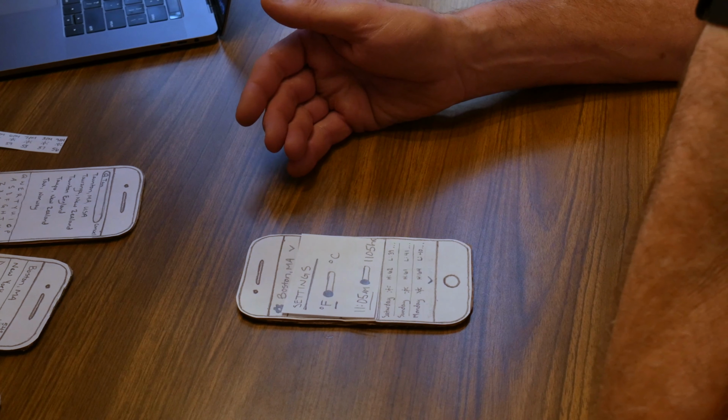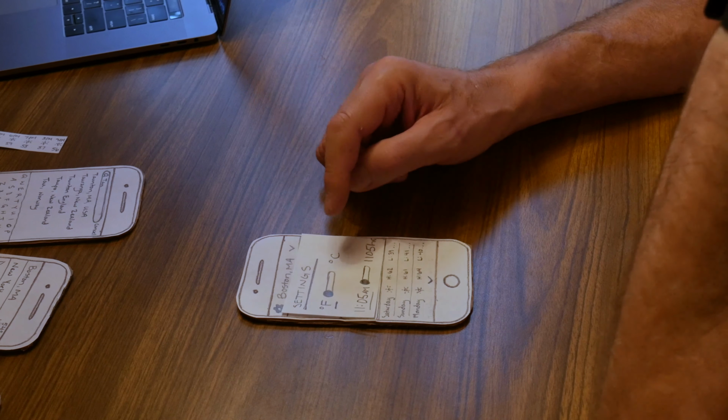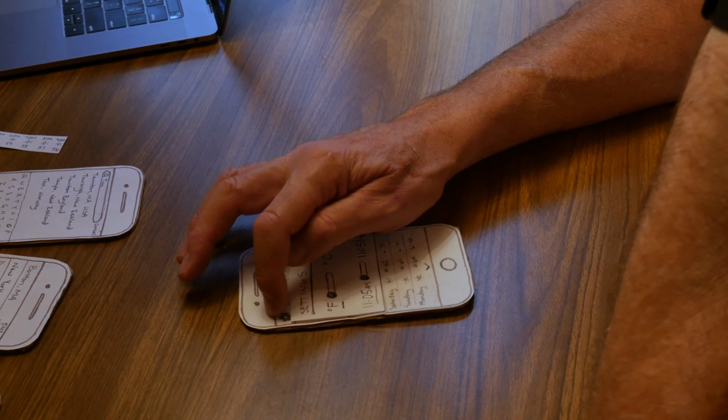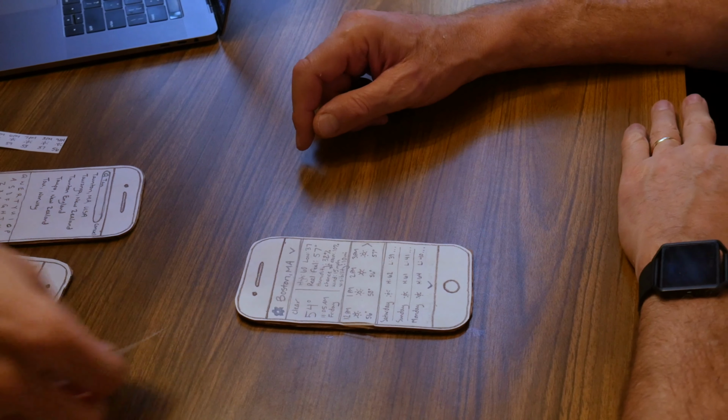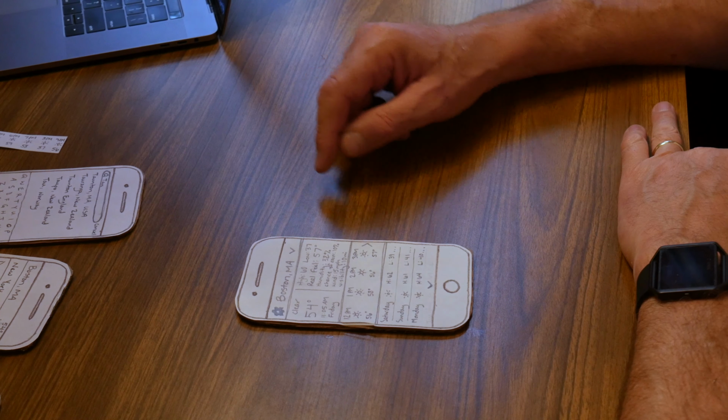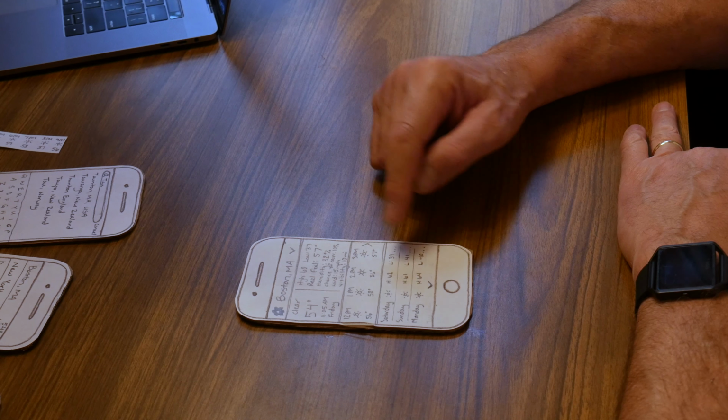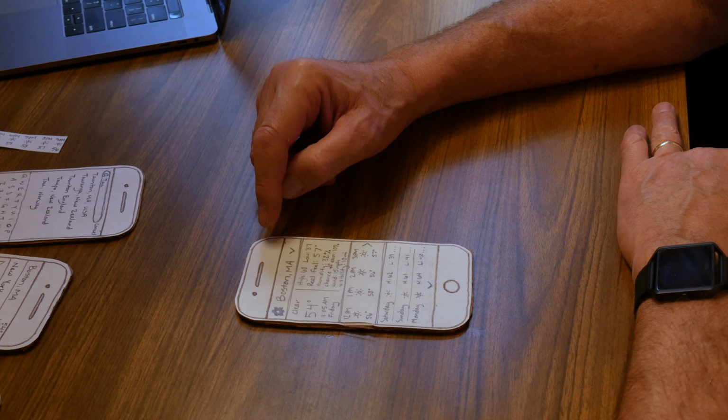I selected Boston, but the settings, the tool that I have, so I'm going to back up to see if there's something else I should be doing. This is going to give me more days, more hours.